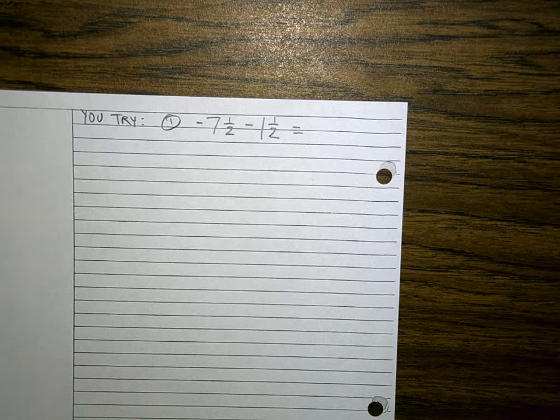Those of you with your hand up already, did you do that in your head? Yeah. Okay, 1, 2, 3, what is it? Negative 9. I heard negative 6 and I heard negative 9. Raise your hand for negative 6. Raise your hand for negative 9. Raise your hand for I'm not finished yet. I don't know. Okay, I'm going to work it out and show you.